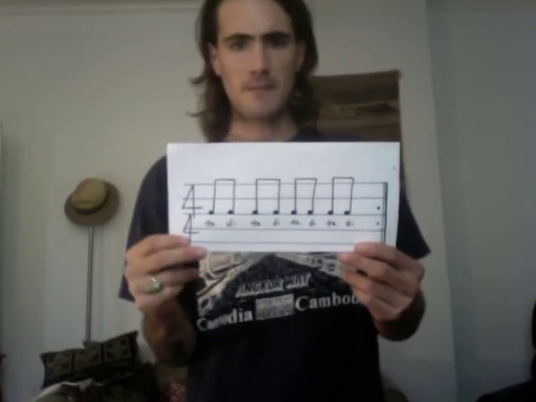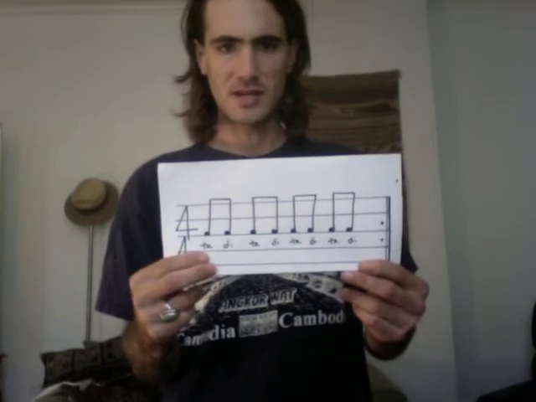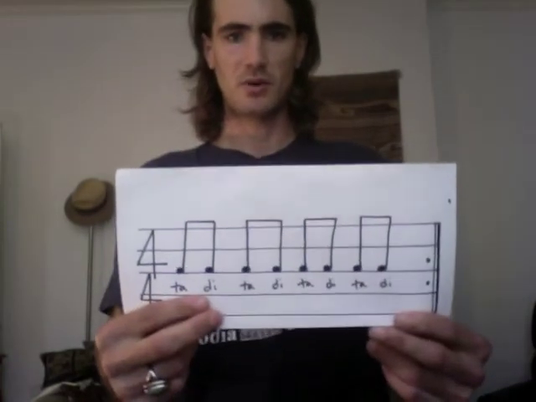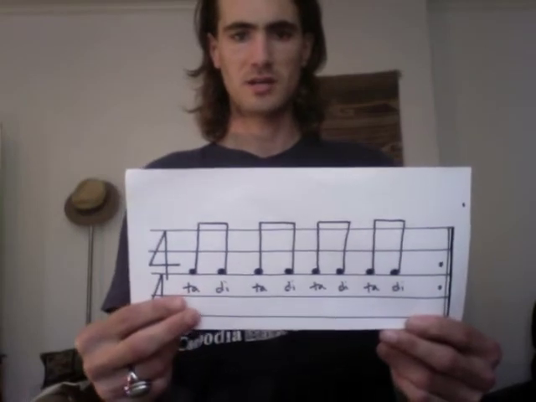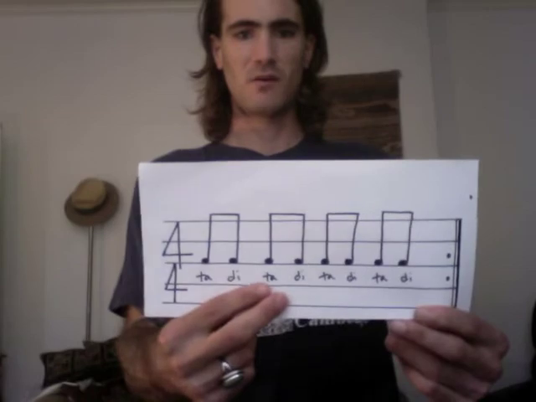Right? Again, I am using the Kodály vocalization, ta and di, as you can see here. Let me hold it a little closer so you can see it, ta and di, as the names for my eighth notes.